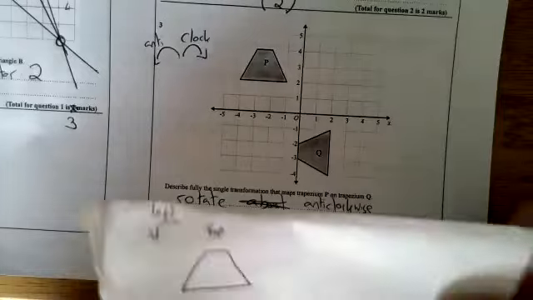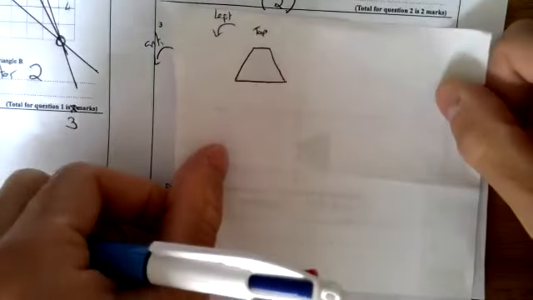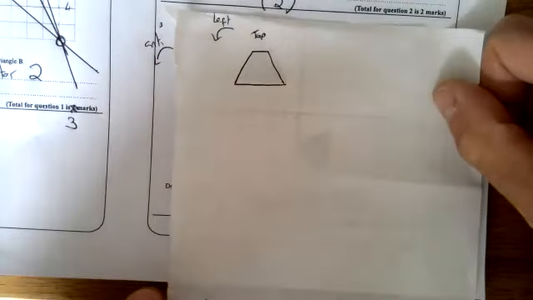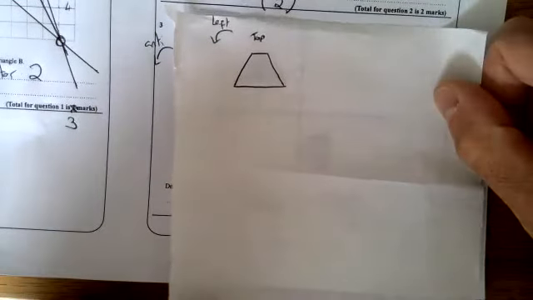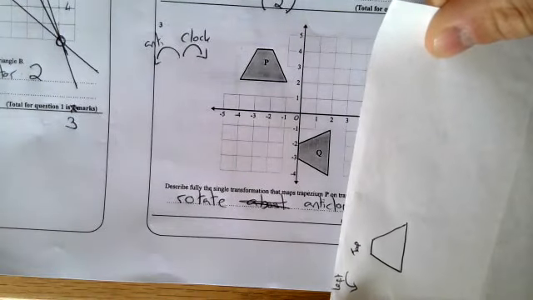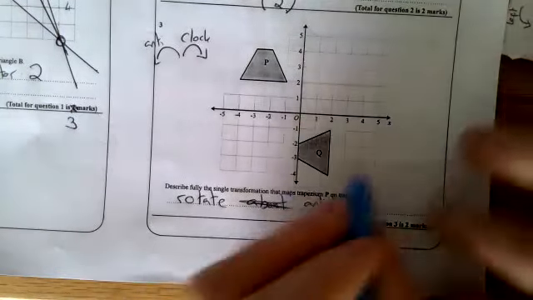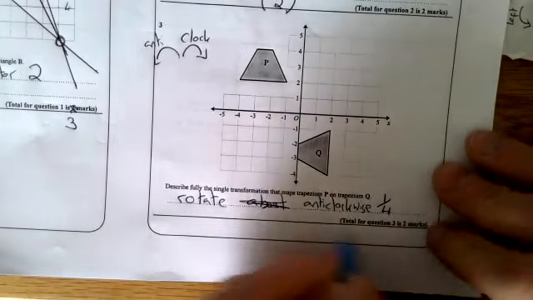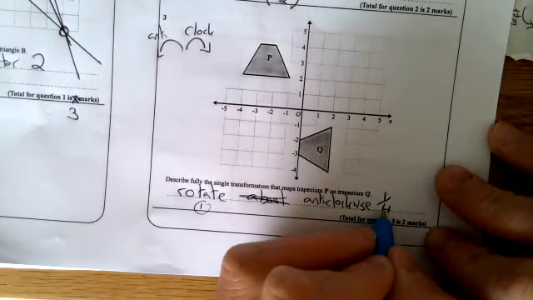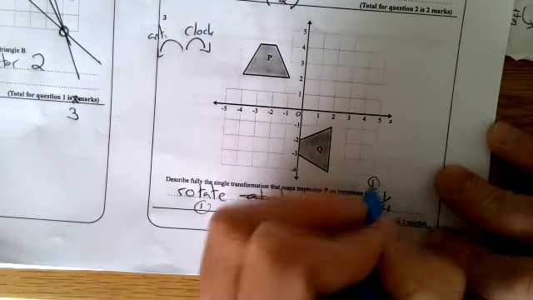Right, the video, I'm hoping it's just carried on. So I'll start again. So it says here, I've drawn it landscape. I now want to turn it portrait. So I'm turning it to make it match, 1/4 turn anti-clockwise. So 1/4. So I've got 1 mark for rotate, anti-clockwise, 1/4, 1 mark.